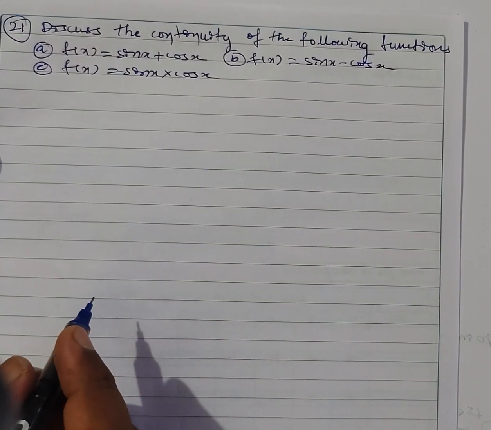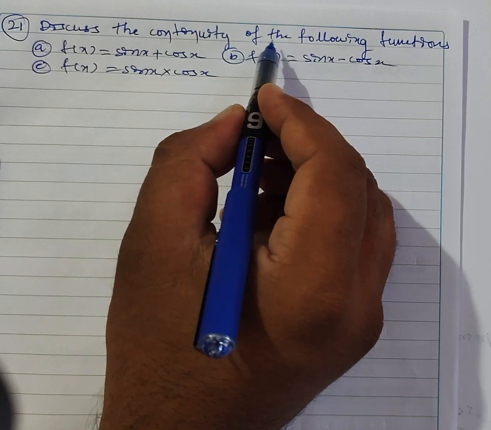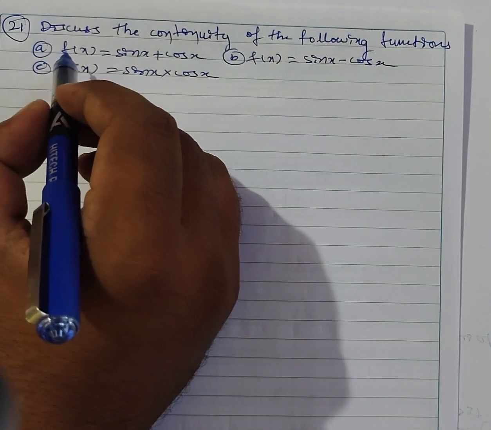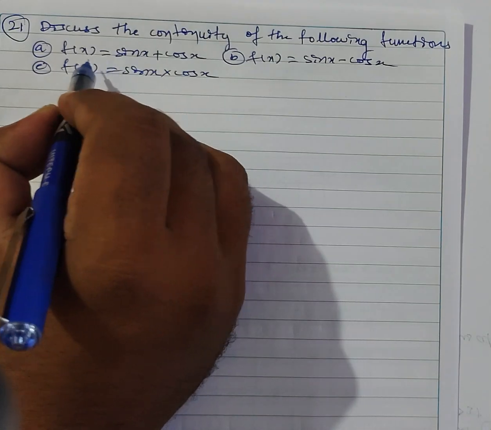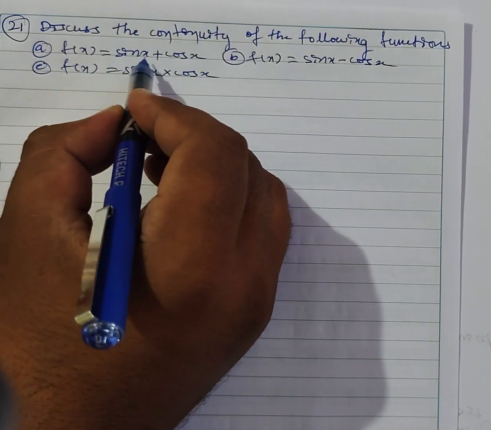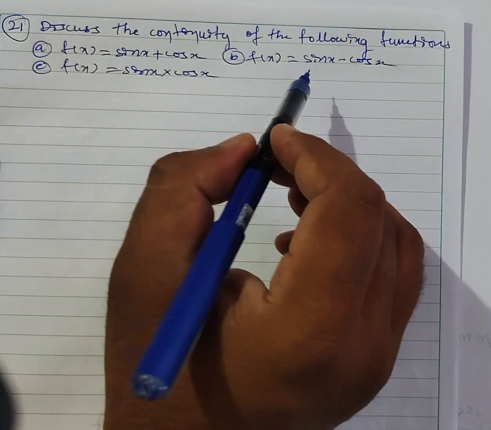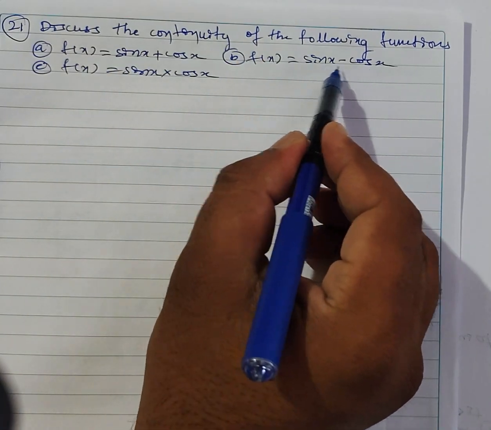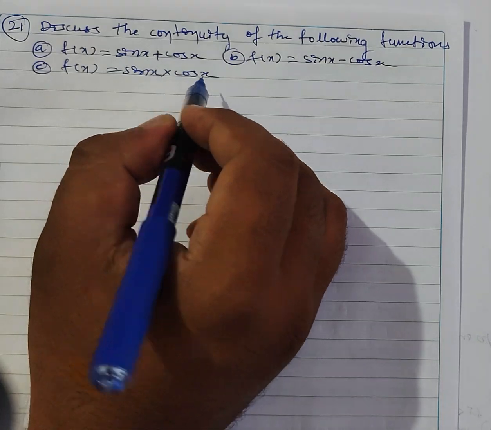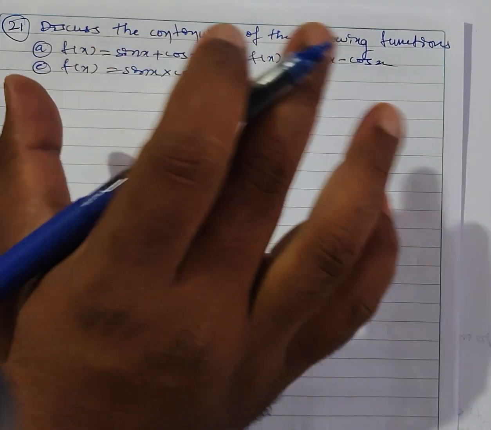So question number 21. Discuss the continuity of the following functions. So they are given three functions, A, B, C. All are similar functions, right? So now I will solve one. The remaining will be the same. But here it is sin x minus cos x, and here it is sin x into cos x. Okay? So only this much difference comes.